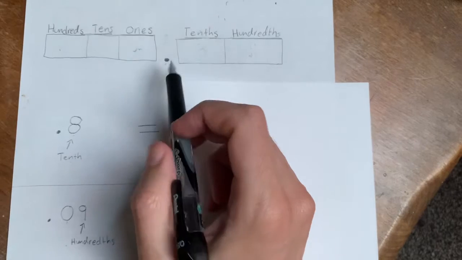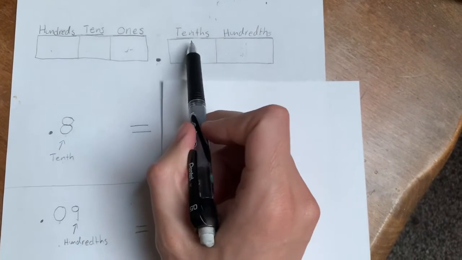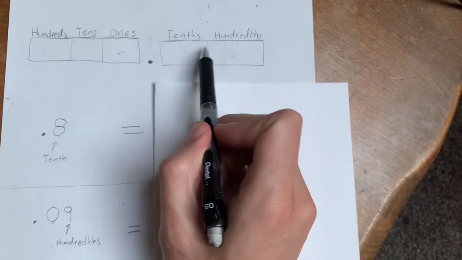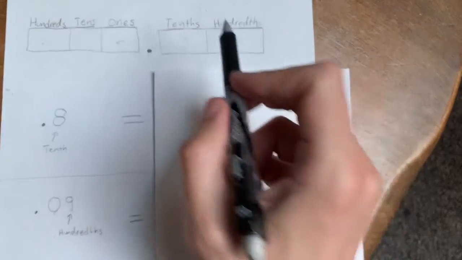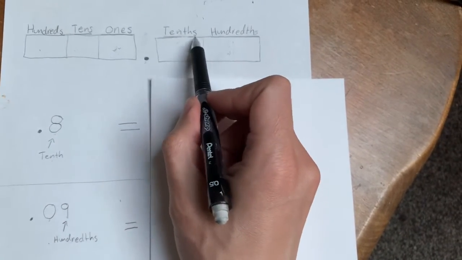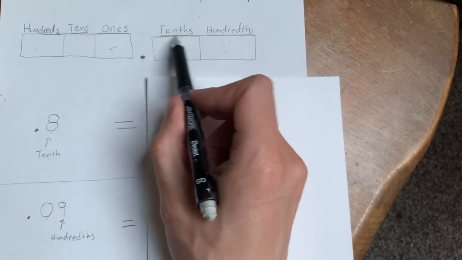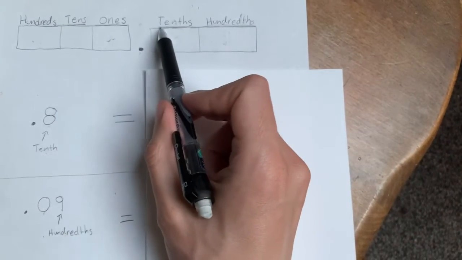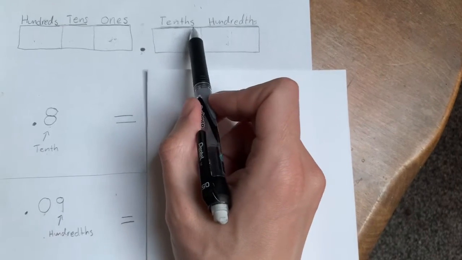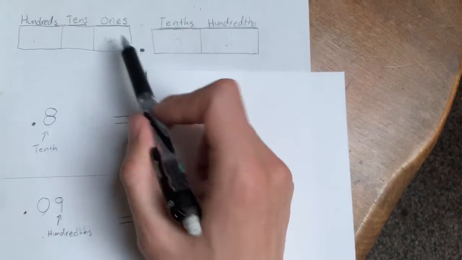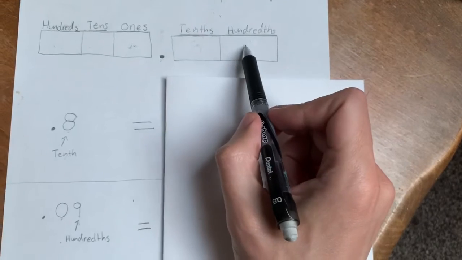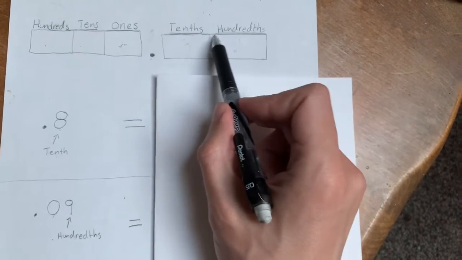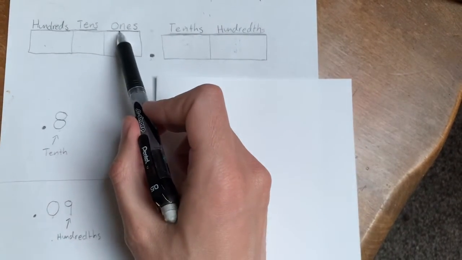Since we're dealing with numbers that are less than 1, we have to write them on this side of the decimal. So we have our place value here. We have our tenths and our hundredths. We would need 10 tenths to get 1 whole. Here, we would need 100 hundredths to get 1 whole.